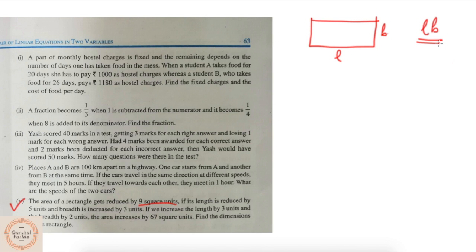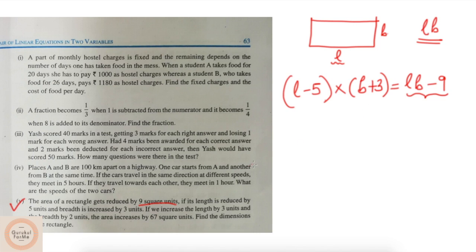If this is the original one, the changed area becomes minus 9. This is the changed area now. When do you do this? If the length is reduced by 5, if this is the original length, you make the length L minus 5, and the breadth is increased by 3 units, multiplied by B plus 3. Do you get an equation? Yes.